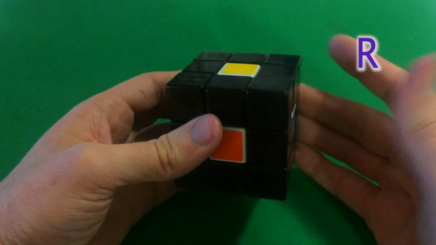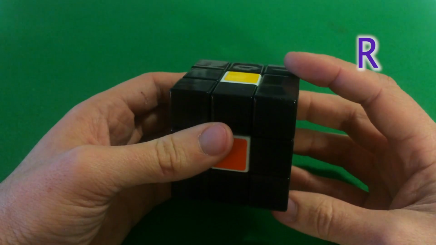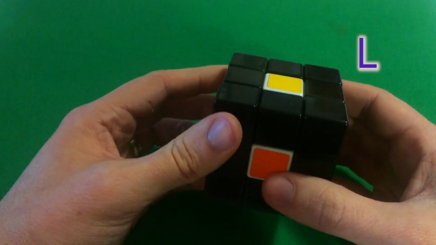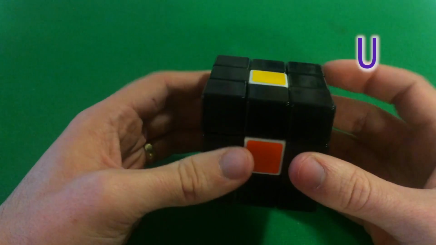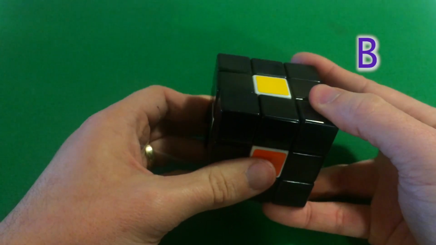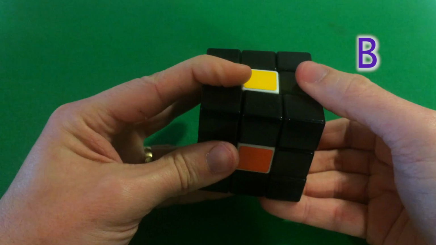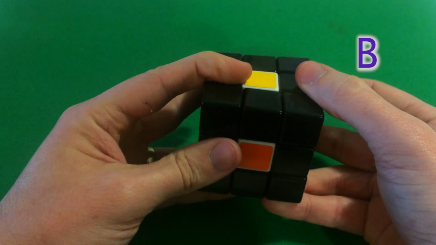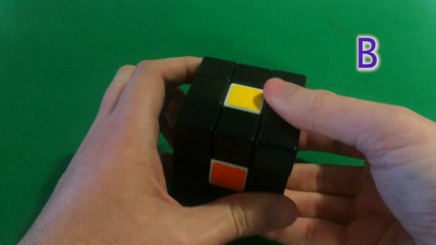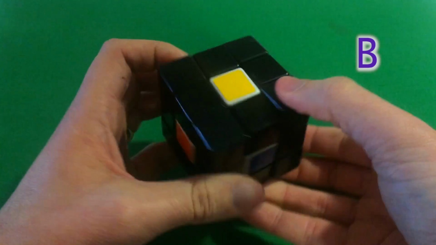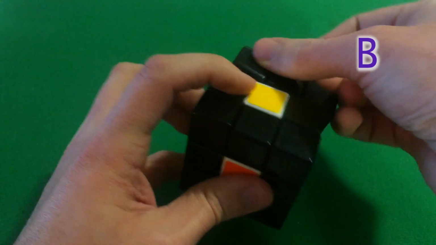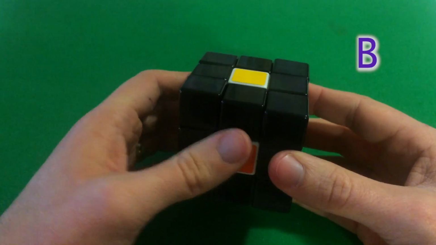When you see a letter capitalized, it means turn that side clockwise. So R, L, U, D, F, B. Notice B here looks like I'm turning it counterclockwise, but that's because we're facing it from the front. If we face it from this side, that's why it's still clockwise, right?